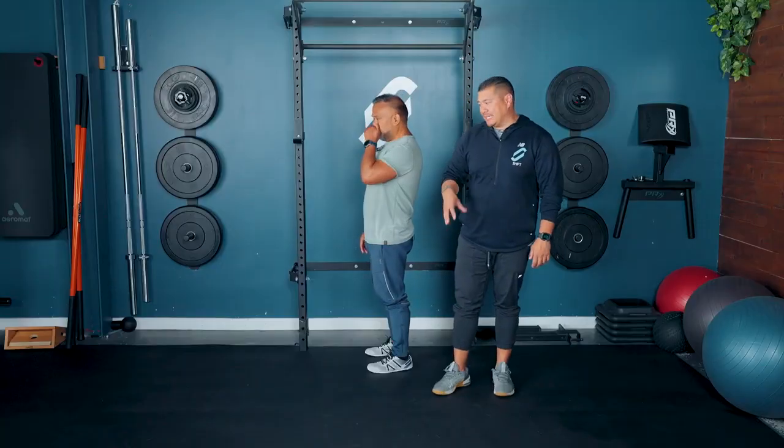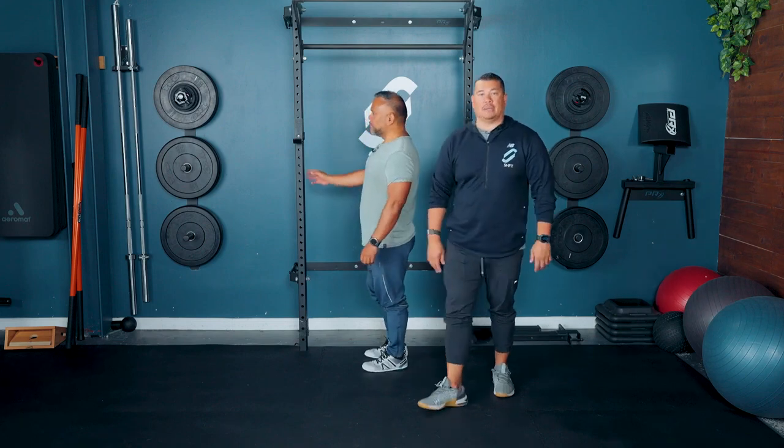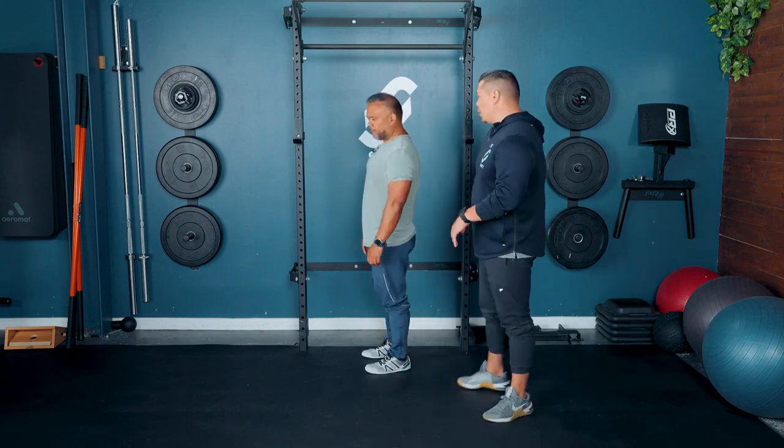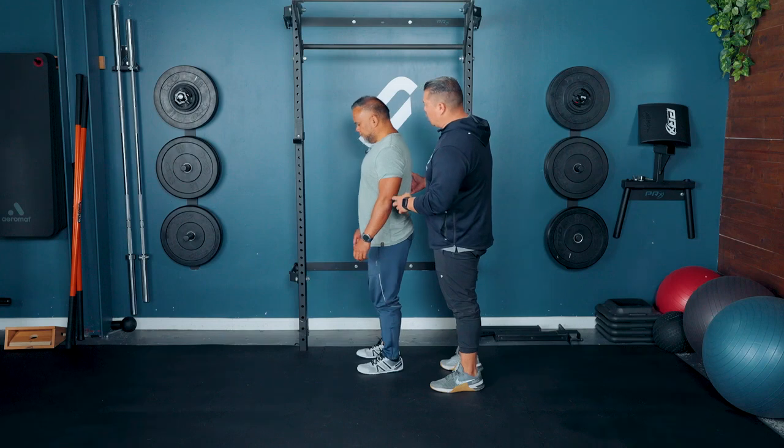Now, there's variations of the sissy squat. They say sissy squats, but these exercises are far from being sissy, right? These exercises are definitely an exercise that can challenge the quadricep muscle at the knee. And so one of the things that John's going to do here is go ahead and hold on.